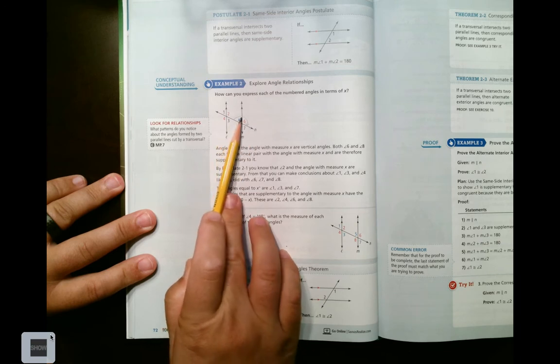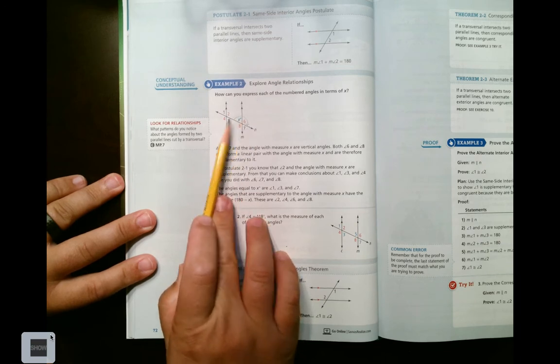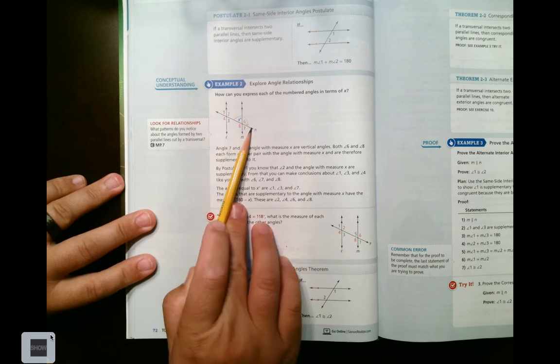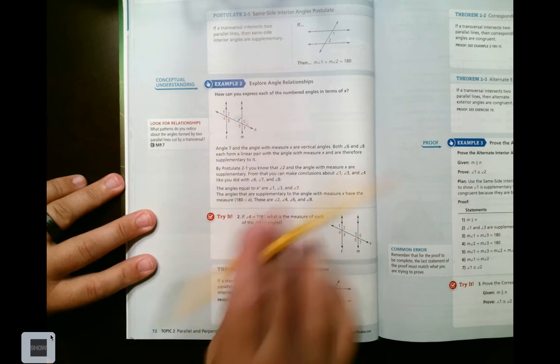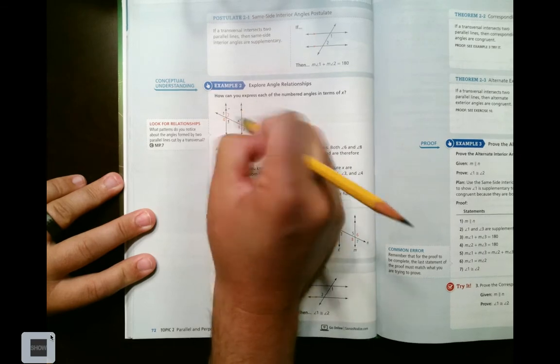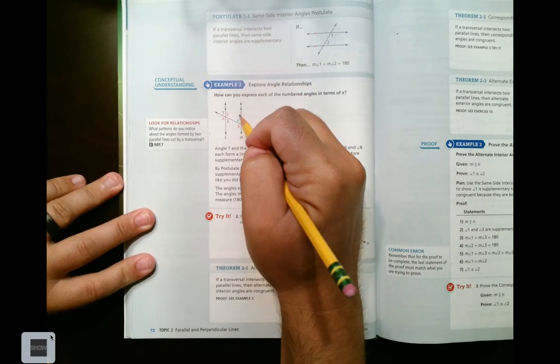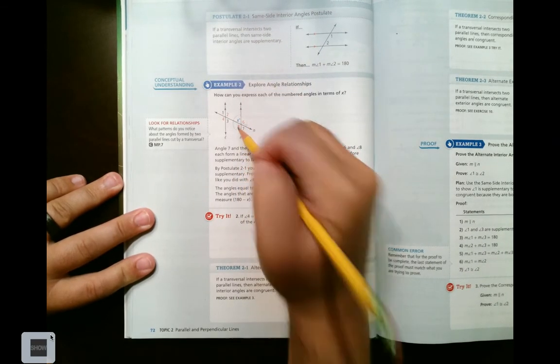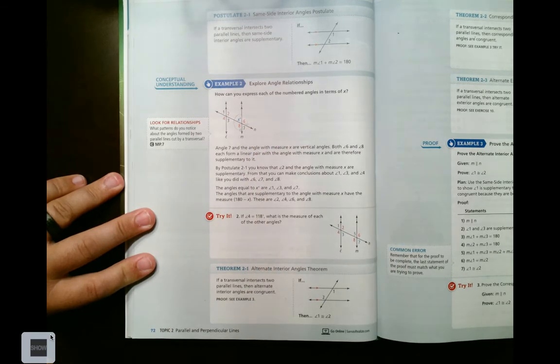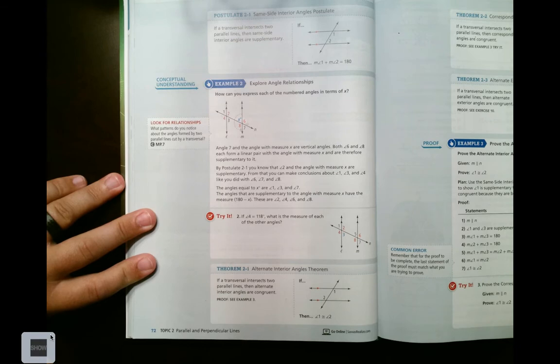If I add x and angle 6, they add up to a straight line, and we know a straight line is 180 degrees. Same thing with x and 8, if I go top to bottom. They add up to 180 degrees. They form a straight line when I add those two angles together. So both of those are supplementary.